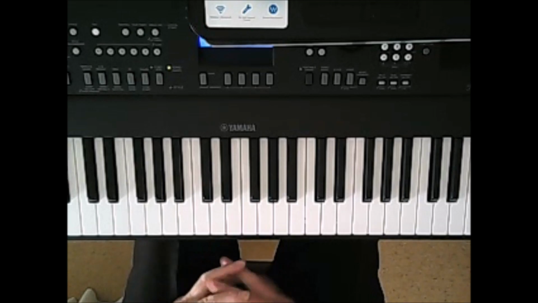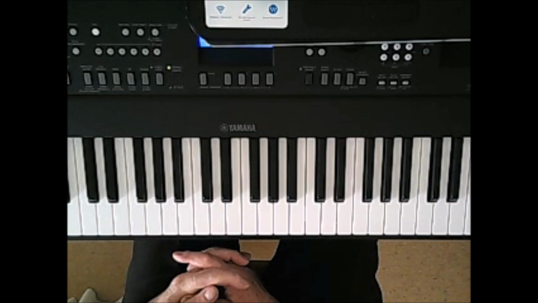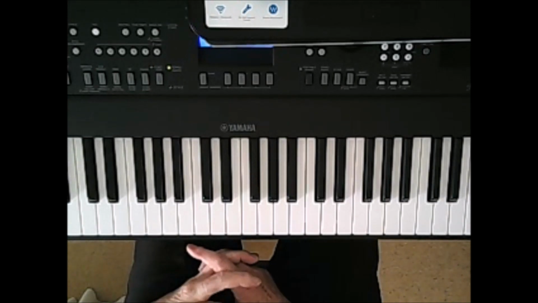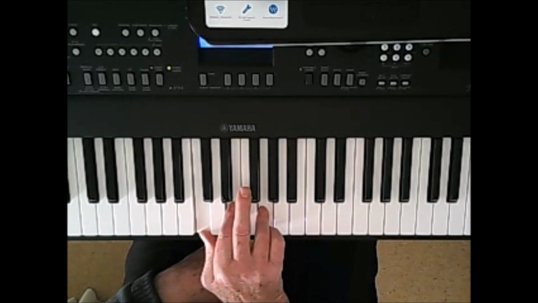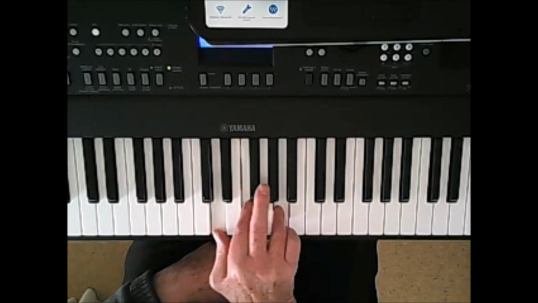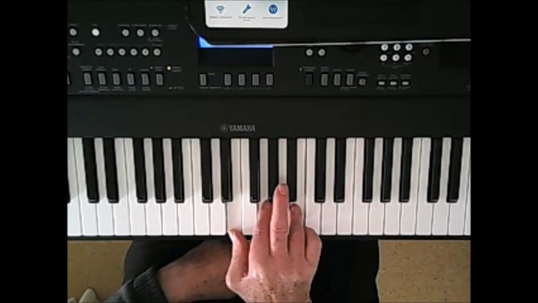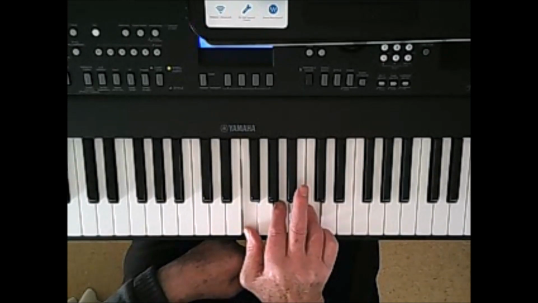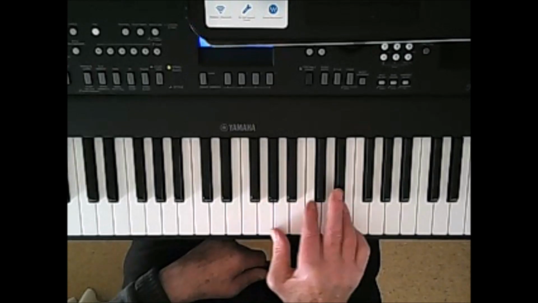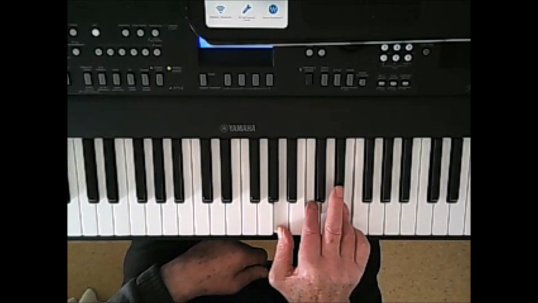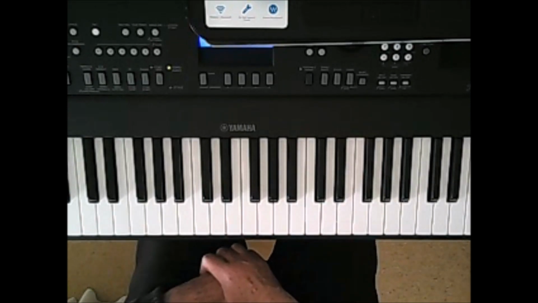So let's go back to how the C major scale is constructed with chords, the chord sequence of the diatonic C major scale. So we get C major, 1 major chord, D minor, 1 minor chord, E minor, 2 minor chords, F major, 2 major chords, G major, 3 major chords, A minor, 3 minor chords, and B diminished. And that's it. Simple as that.